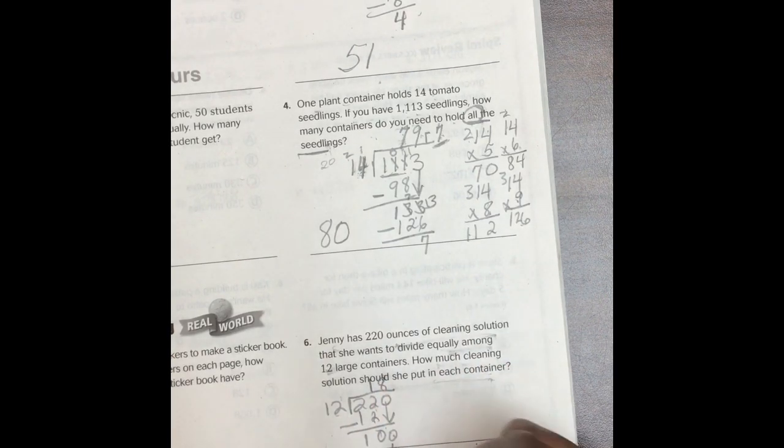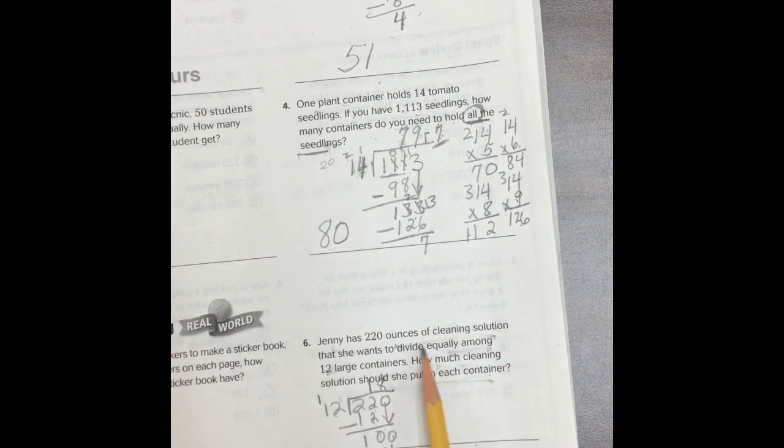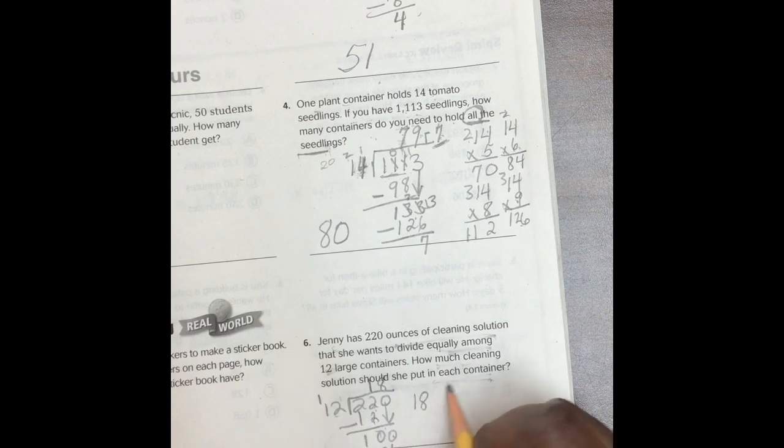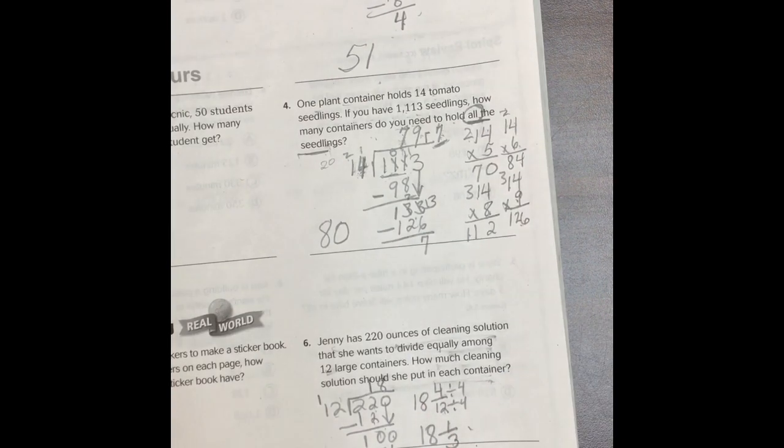We know that we have 8. 8 times 12 is 96. When we subtract, we're left with 4, nothing to bring down. So 4 is our remainder. Well, since we want to put the cleaning solution in each of the containers, we must include the remainder. So we have 18, and then we have 4 twelfths left over. And so the question is, how much is this? Well, if we simplify this by reducing it by 4, we find that it will be 1/3. So 18 1/3 would go into each container.